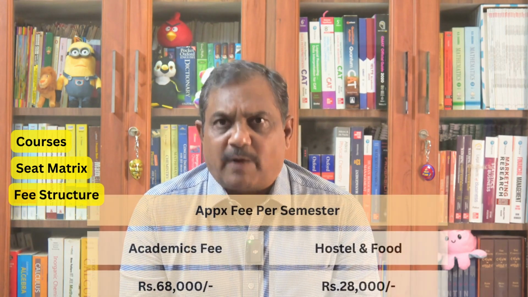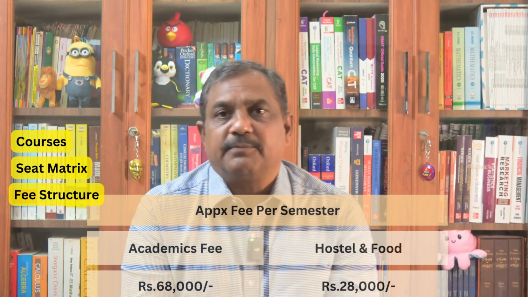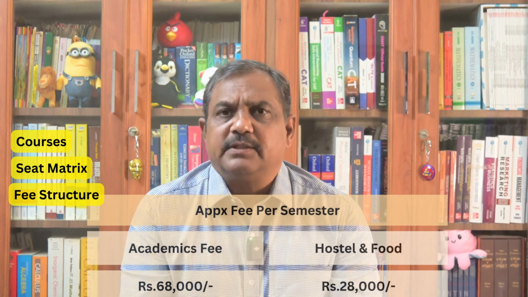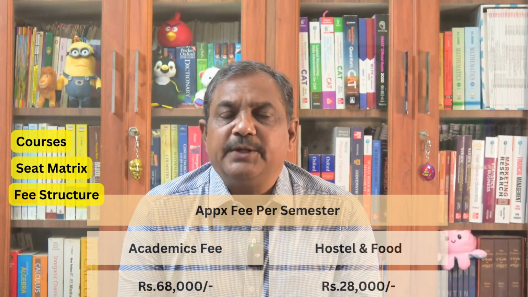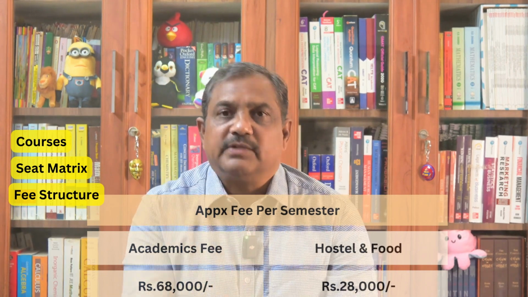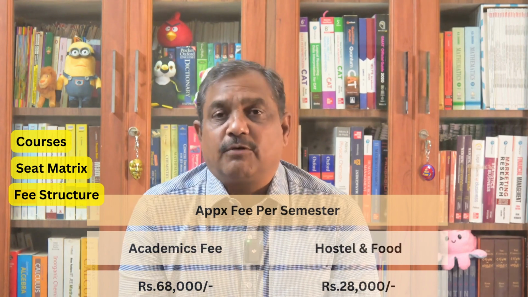And coming to the fee structure, you have 8 semesters in a 4-year program. Per semester, your academics would cost you about 60,000 or so, and then comes your hostel fee and food. So that would be about 30,000 rupees. So in total, your per semester cost is going to be somewhere around 90,000. And even if you take it at 1 lakh, which means 2 lakh in a year, for the 4-year BTech program, the total cost will be about 8 lakhs.